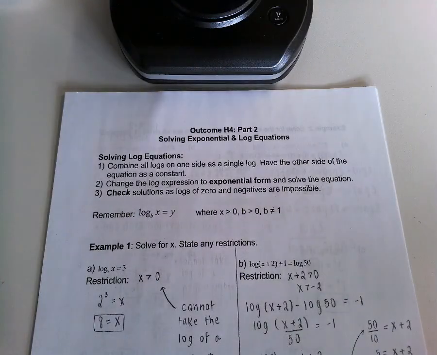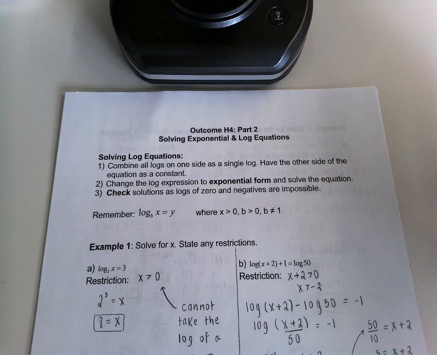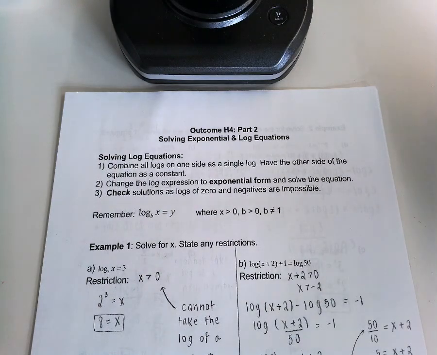In this lesson, we're going to talk about solving logarithmic equations. In the previous lesson, we talked about exponential equations. In this lesson, somewhat similar, but we're going to be working with logs.